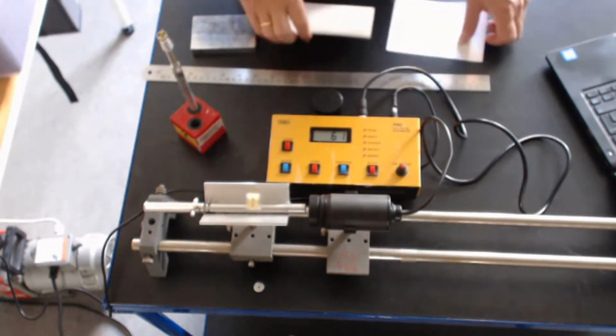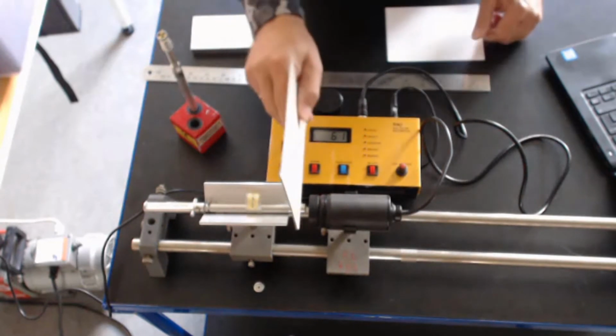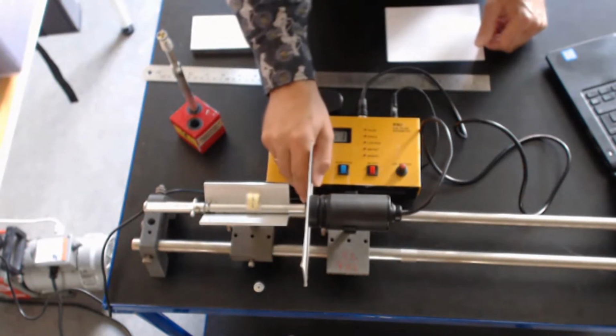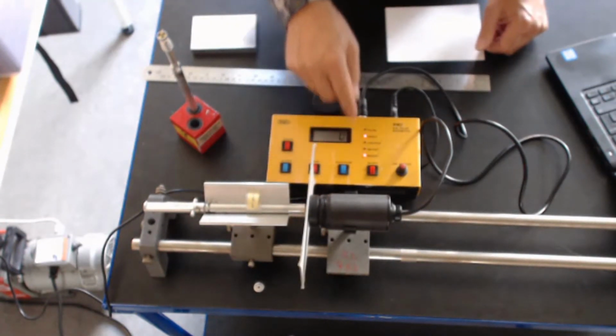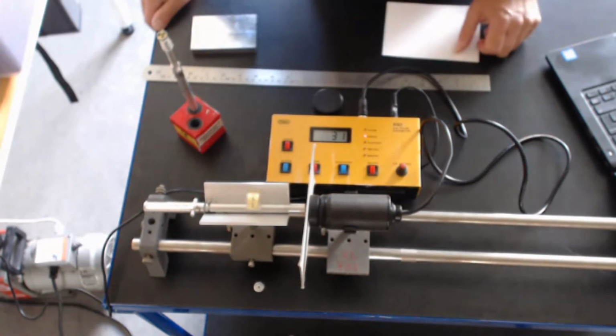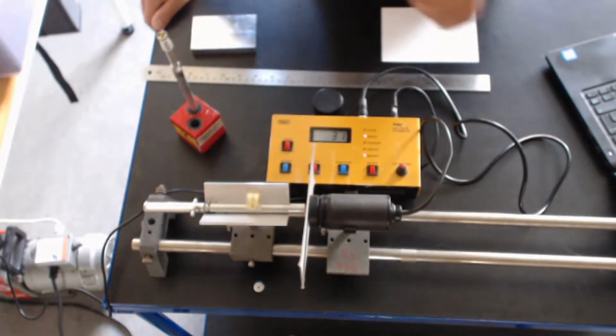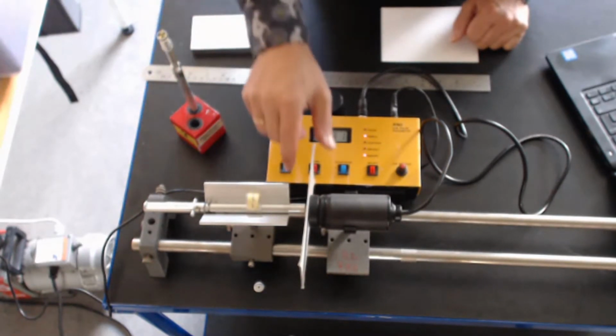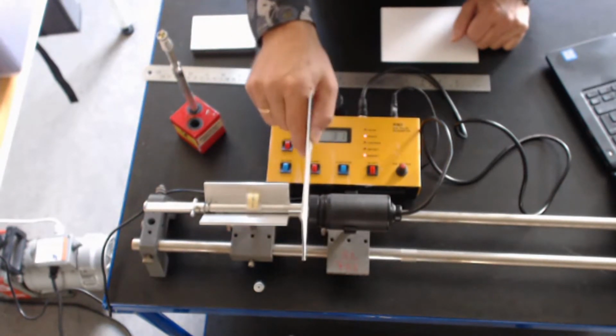And of course, if I use something thicker like this cardboard, we will have sort of the same effect, maybe shield a little bit more of any remaining gamma radiation. See where we are. 30 counts. So essentially we shielded the radiation from the source. So it's quite easy to shield.